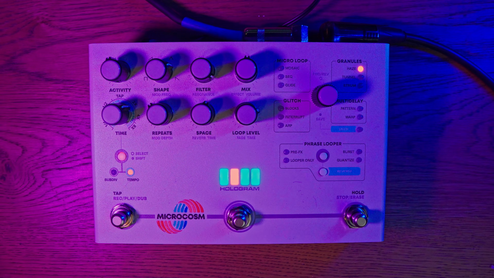The reason I like this pedal a lot is because I can't seem to figure it out, and that's a good thing. It just has so many possibilities, and it's kind of so unpredictable that it feels like I'm playing with an alien pedal. Like some aliens came down and they decided, hey, here's this pedal, play with it, enjoy.